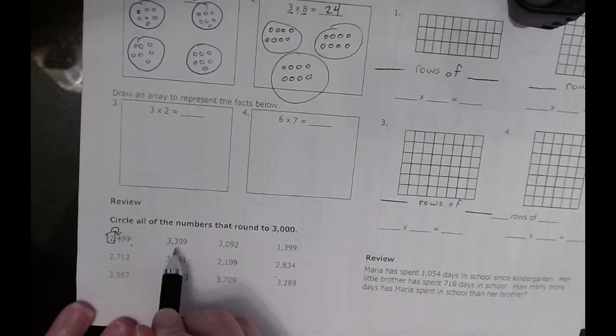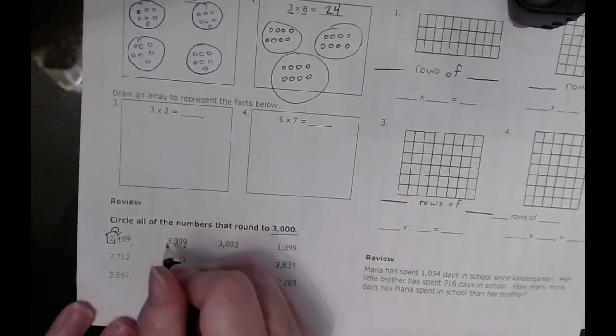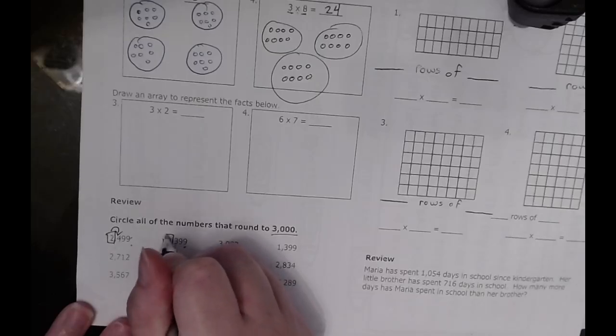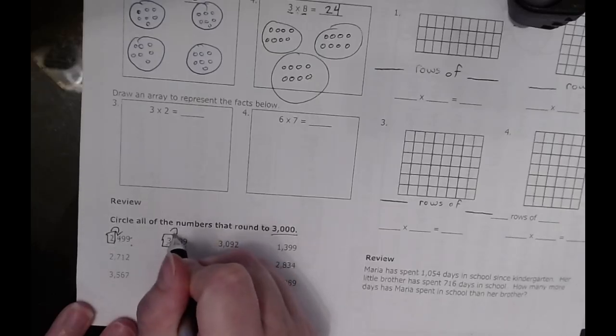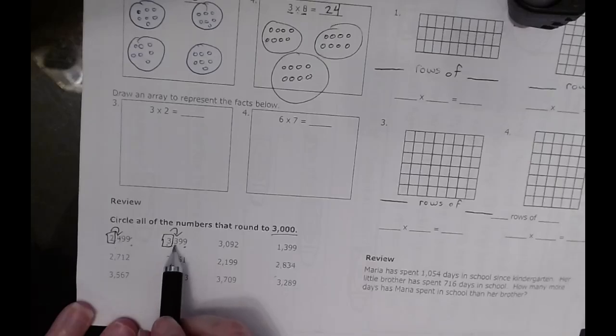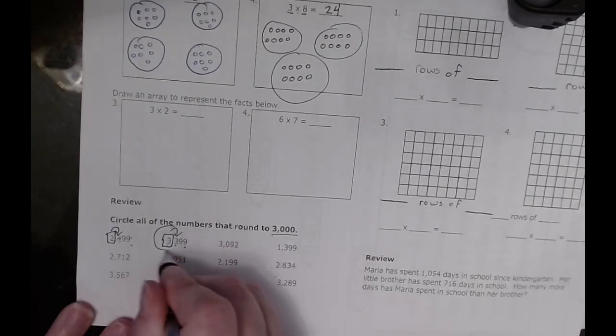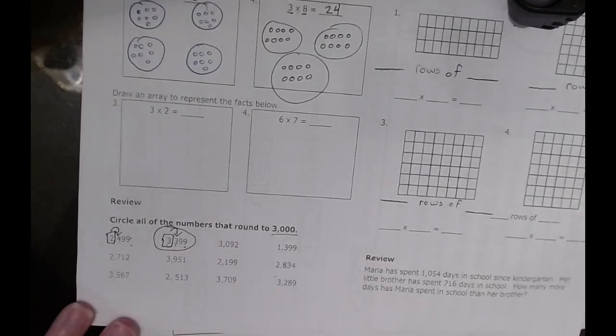This one is 3,399. Again, we're rounding to 3,000. I'm going to put my box around that thousands place and my arrow over at the hundreds. That is a 3, which means I'm going to round down and keep this the same. So yes, this does round to 3,000.